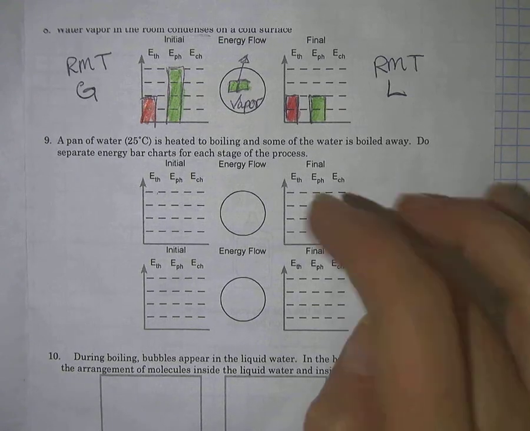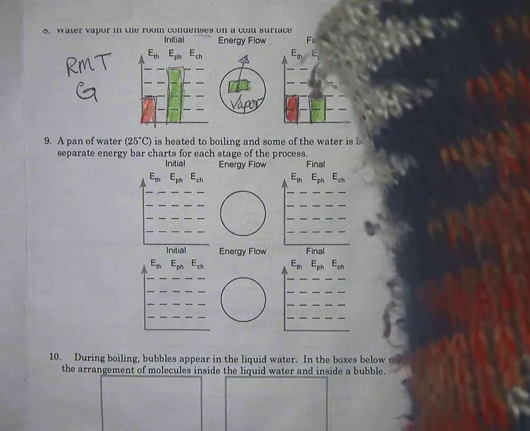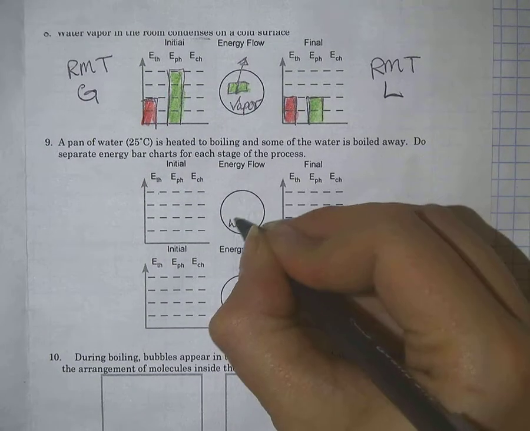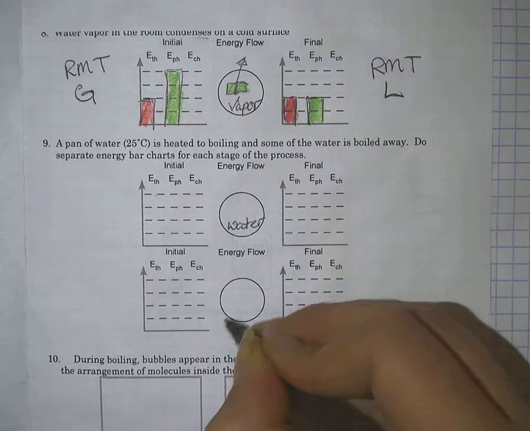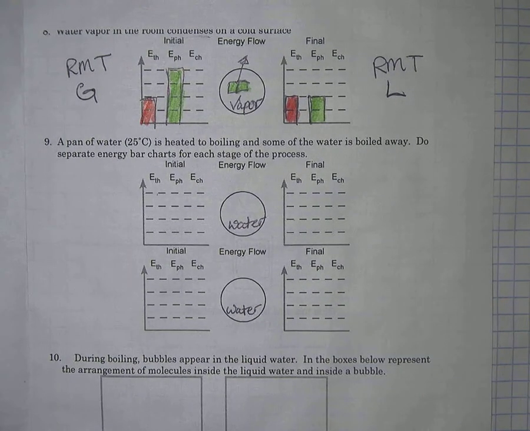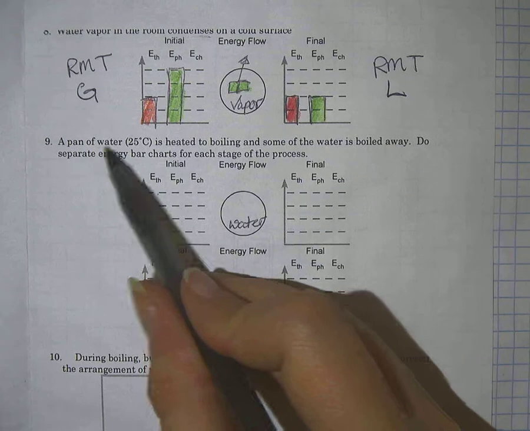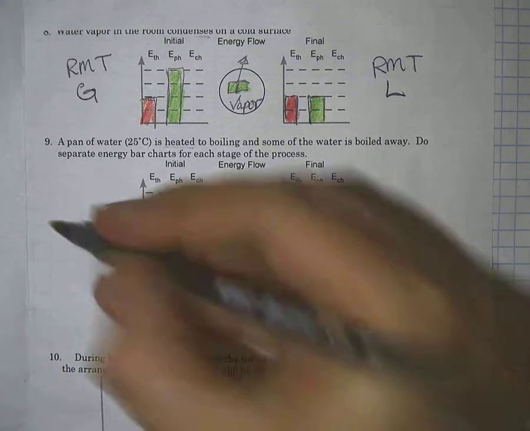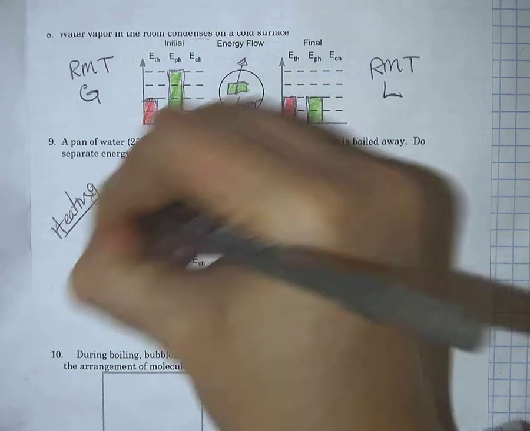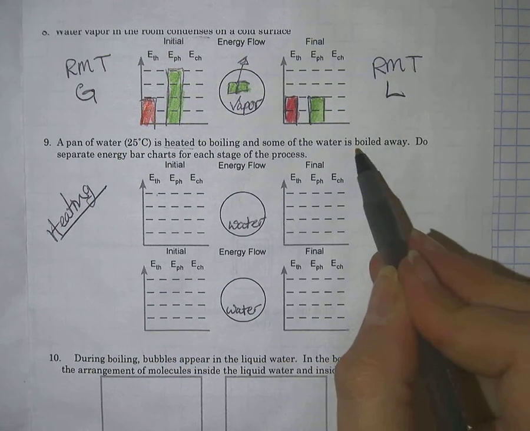All right, we got another 2-parter. In this one, we're not looking at 2 different systems. We're looking at the same system of water. However, it wants us to split it up into a point when it's just being heated and a point when it's actually being boiled away.